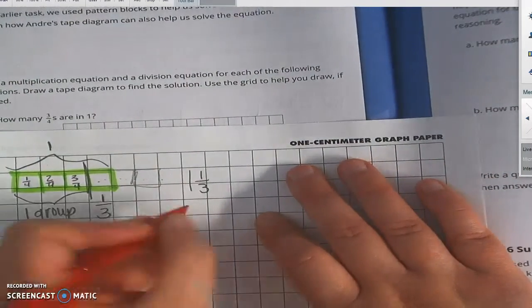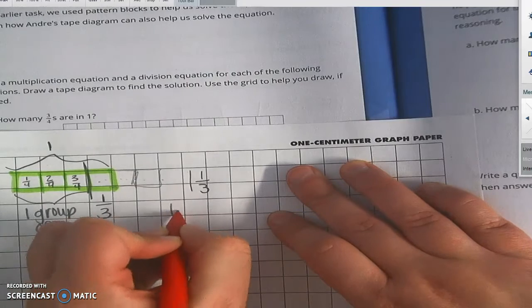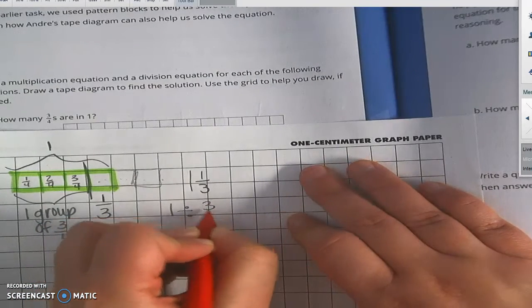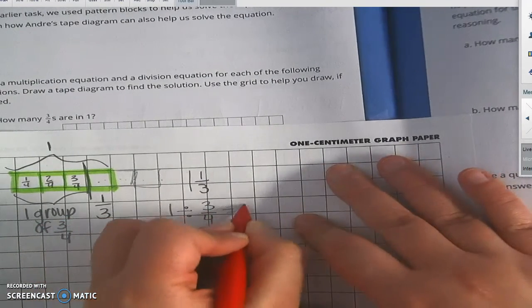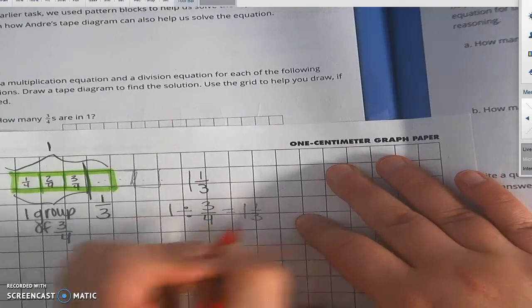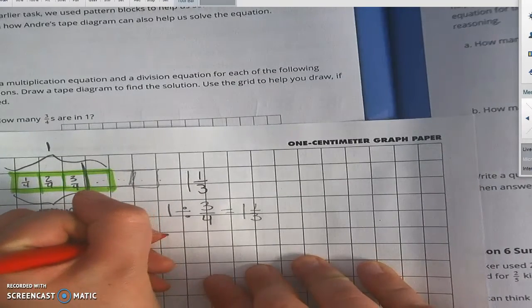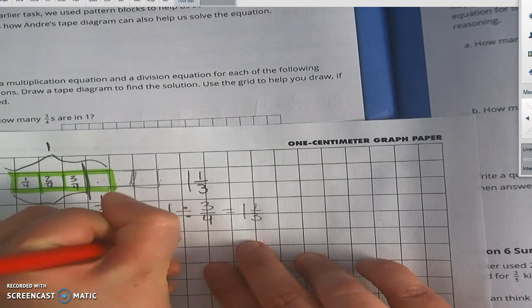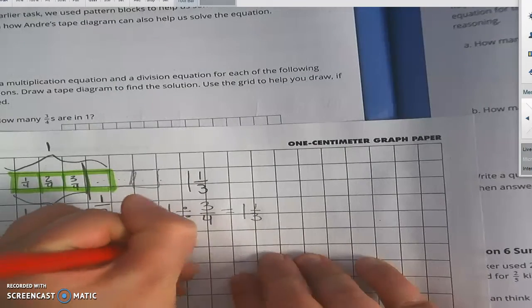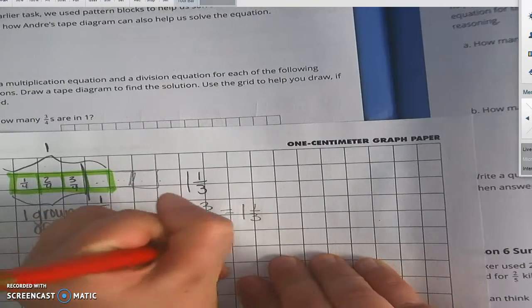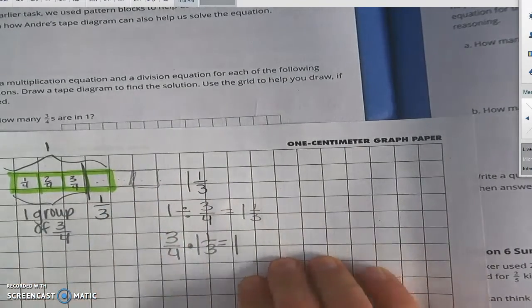And for my division equation, 1 divided into groups of 3/4 equals 1 1/3. And for my multiplication, 3/4 times 1 1/3 equals 1.